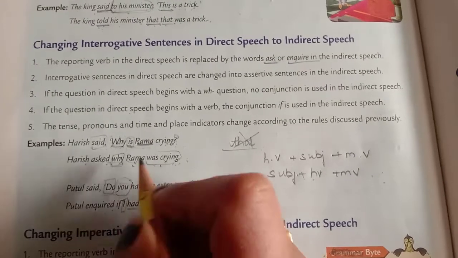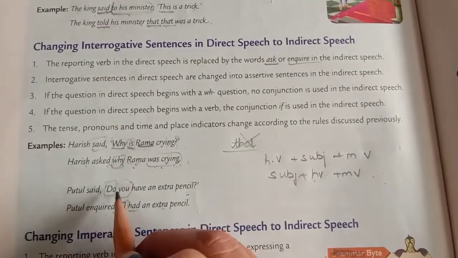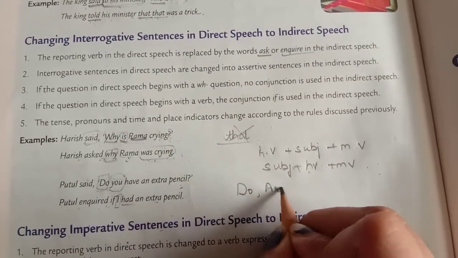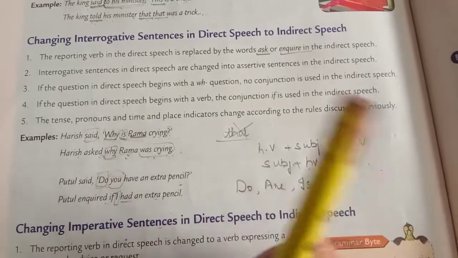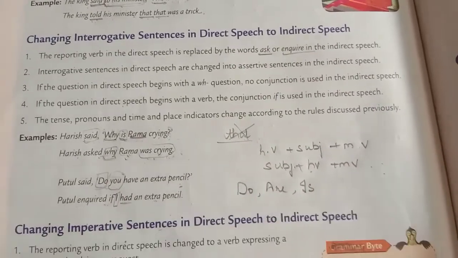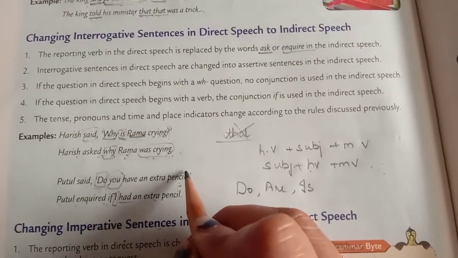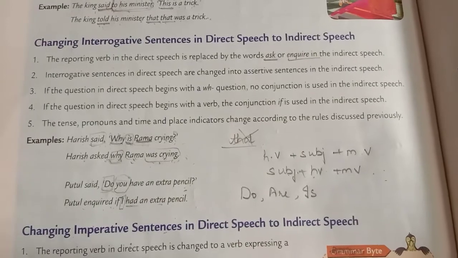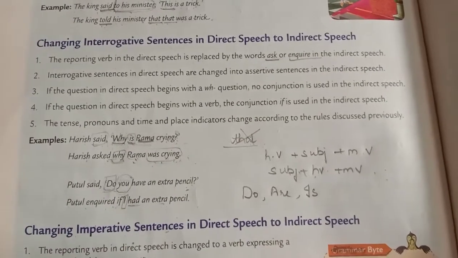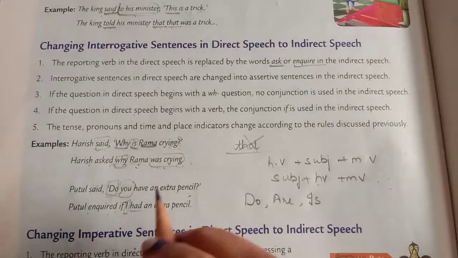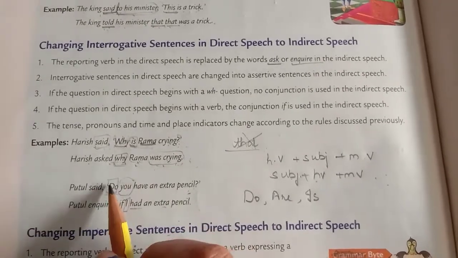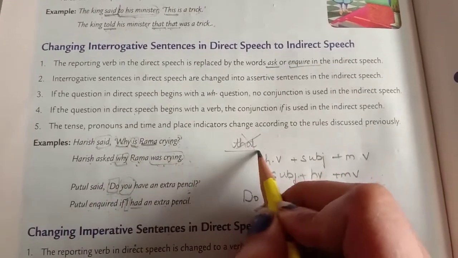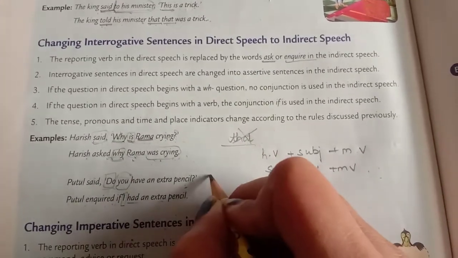Okay. Now it might not start with a question word, and it might start with verbs like do, does, are, is. Like we do say, is this your pencil? Are those your notebooks? So that's also a question. Is this your pencil? Do you have an extra pencil? Does this house belong to you? Did you really steal? So all these are questions. So how do we convert these sentences, because we don't have a question word? So in such cases, also we don't use that. Instead of it, we use if.